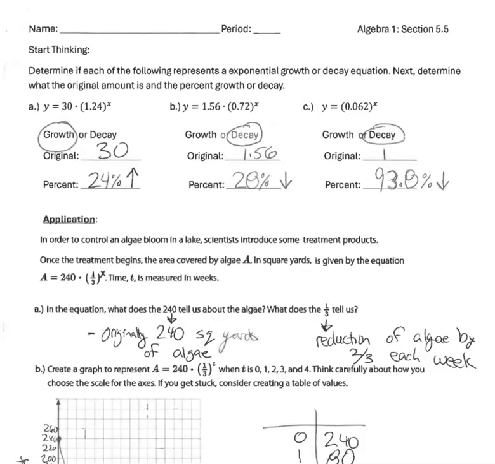For example, you should know that if you multiply by a number larger than 1, the original number gets bigger. If you multiply by a number smaller than 1, down to 0, obviously not 0, but as you approach 0, it is going to be getting smaller and smaller and smaller. So that's going to tell you whether it's growth or decay. The first one, you are multiplying by a number greater than 1, 1.24, so it's going to be growth. Next one is being multiplied by a number smaller than 1, 0.72, that's decay. And the last one is being multiplied by a number smaller than 1, so that's decay as well.